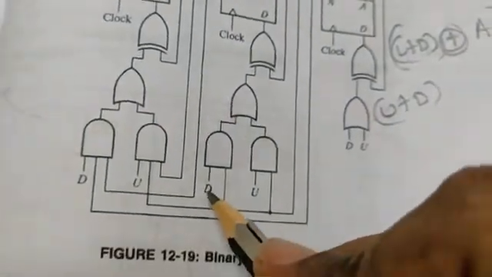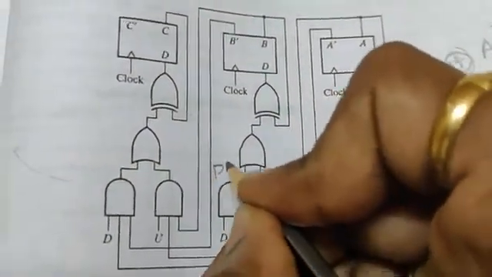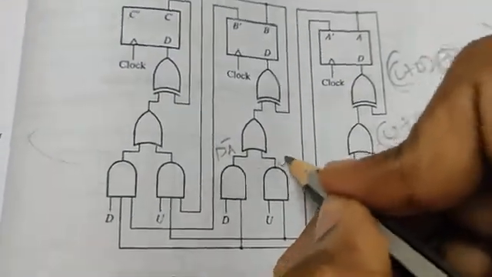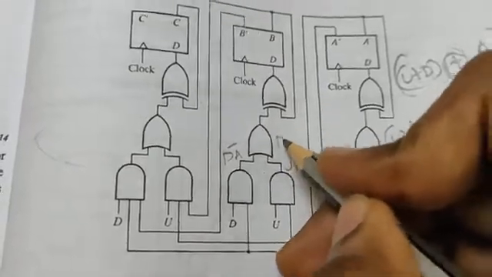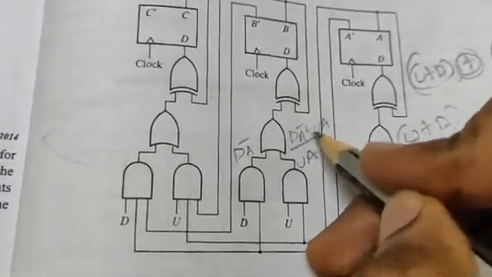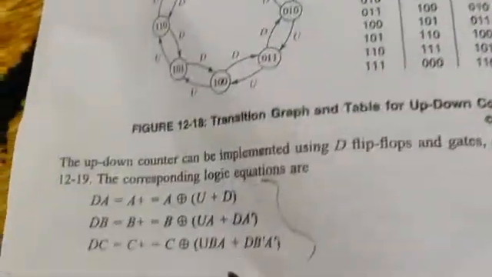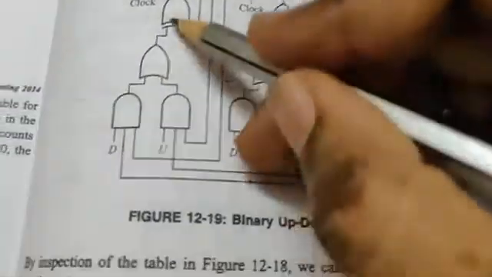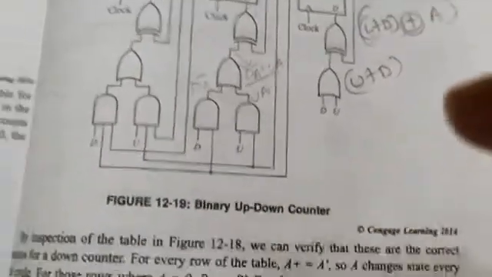Similarly here, this is a D AND gate. The connection is from A bar. So the output of this will be D A bar, and the output of the other will be U A, with one connection from A. Combining this, D A bar plus U A, this is what they have written here. D A bar plus U A XOR B. It's based on this, so they have written these equations. You need to learn this circuit diagram, based on which they have written these equations.